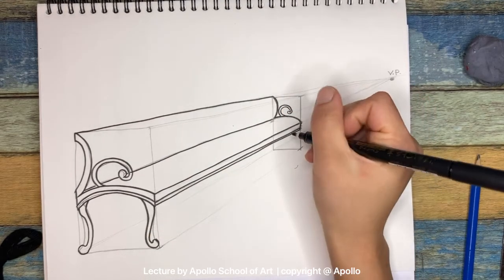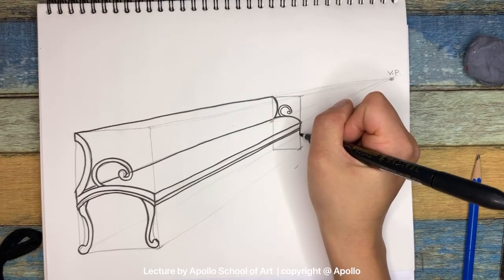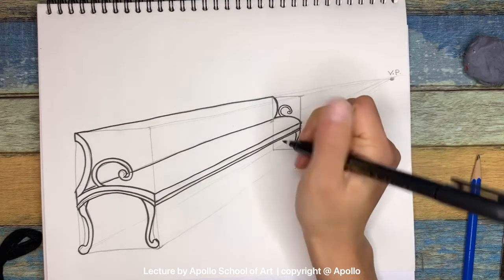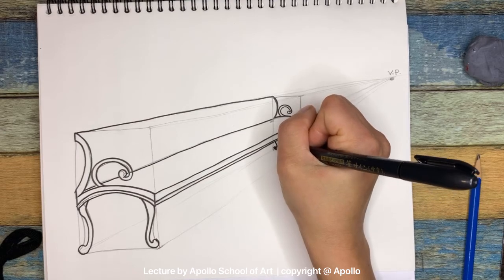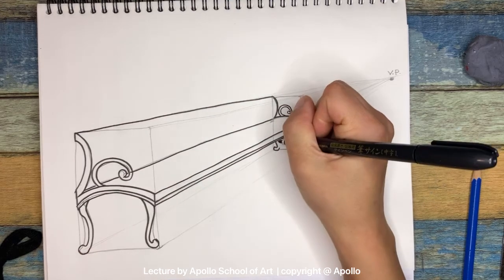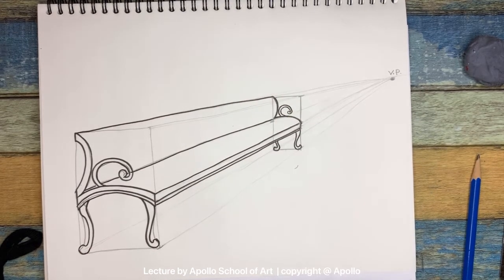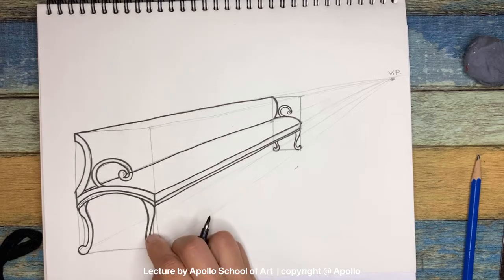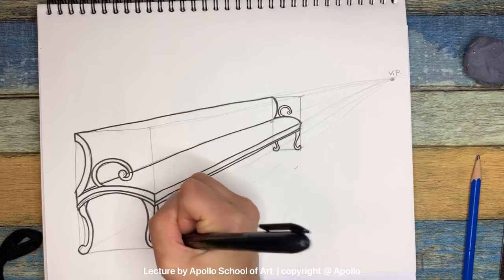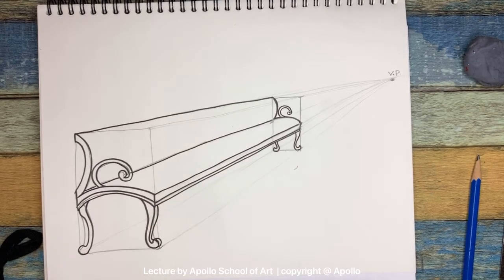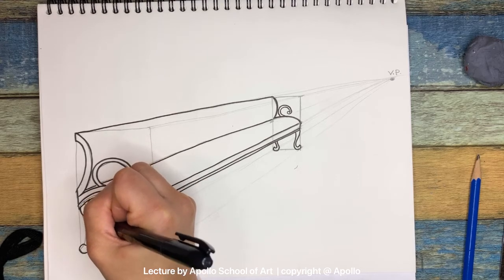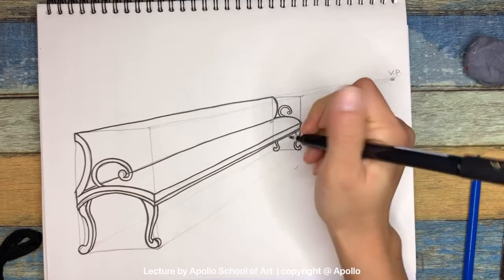Okay, even the foot. Make sure my foot is inside the box, just like the one I did on the left. Okay. And the foot has depth, so I'm going to add the double line on the right, so it won't look like paper. All right, it looks like a paw. Something that can actually hold the bench.